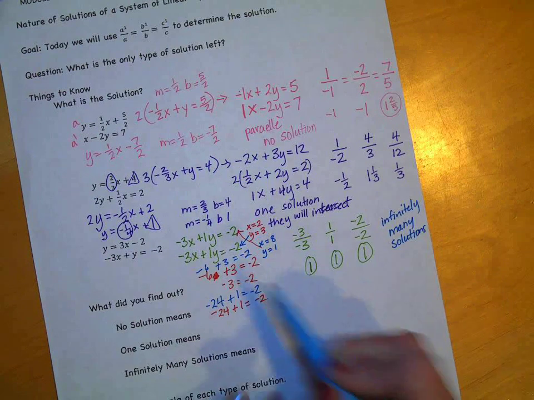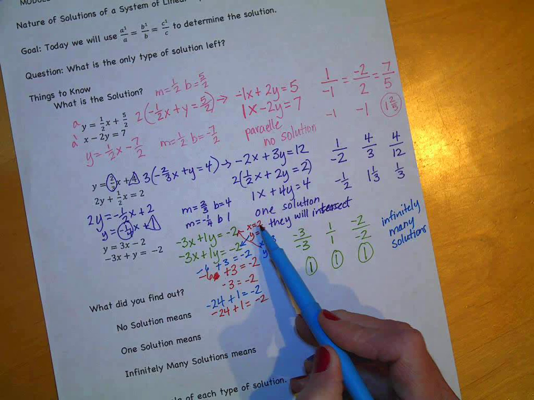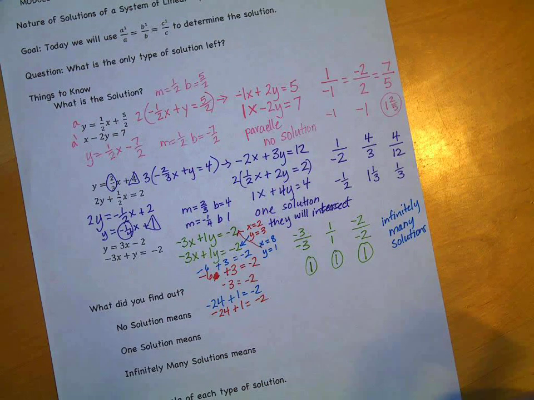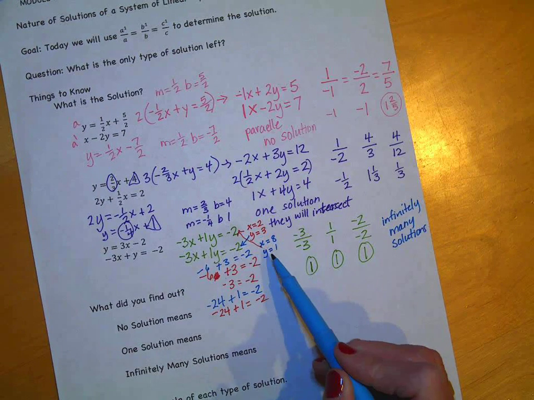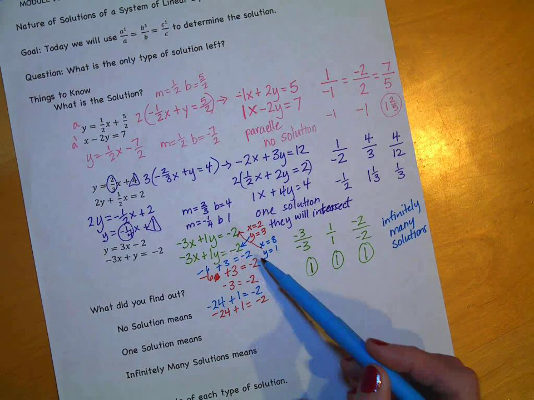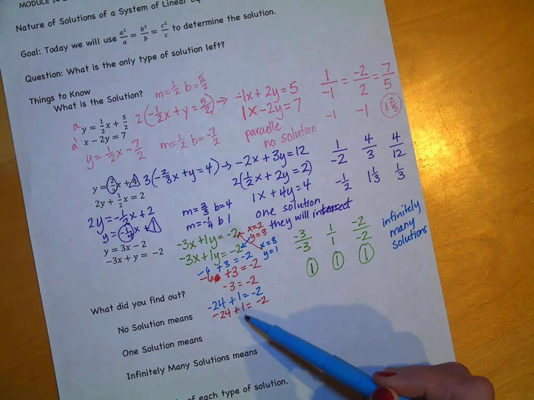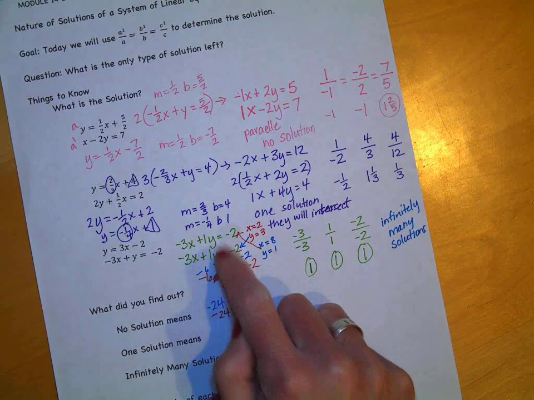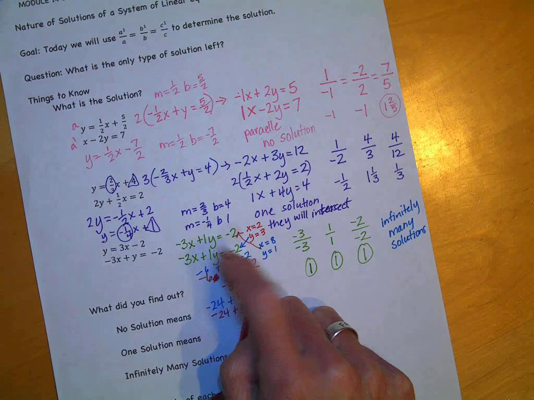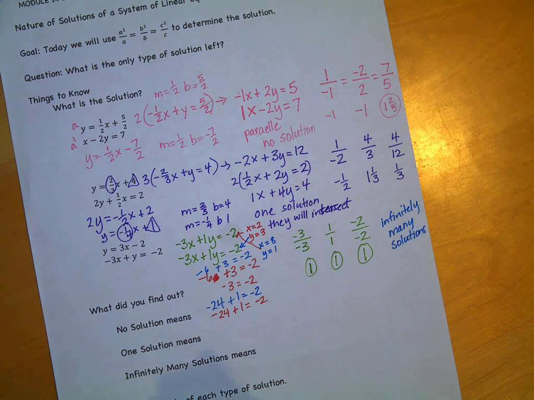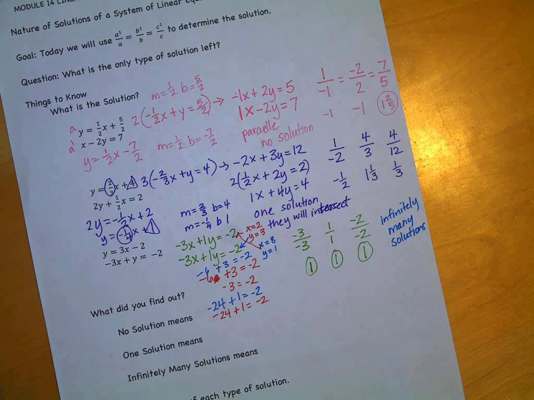Okay, and so the reason why they didn't equal each other out is because I didn't actually pick an ordered pair off of the line. This point right here could be somewhere completely off the line. But what proves that they are the same line is that when you apply them to either one, you come up with the exact same answers. So that's how we know that that's infinitely many solutions. If I was to graph these two and pick a point that was on either one of them, then you would see that it would be the exact same line.